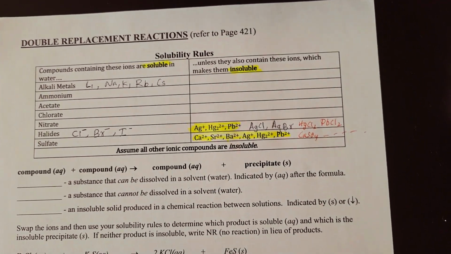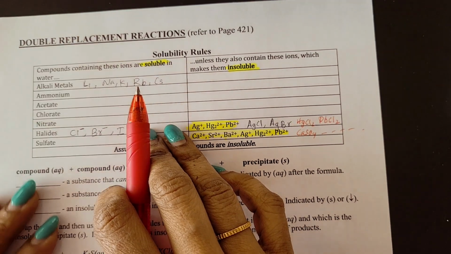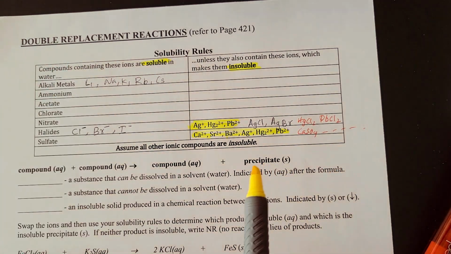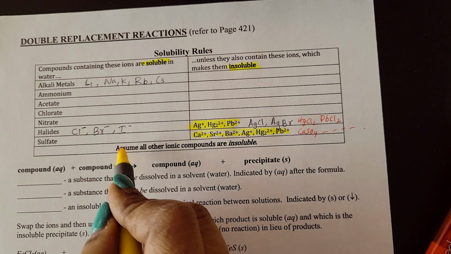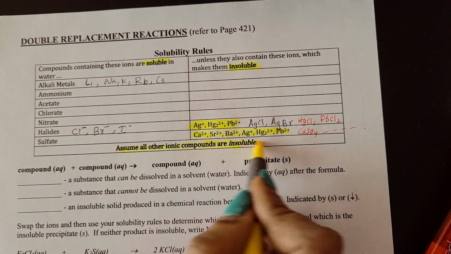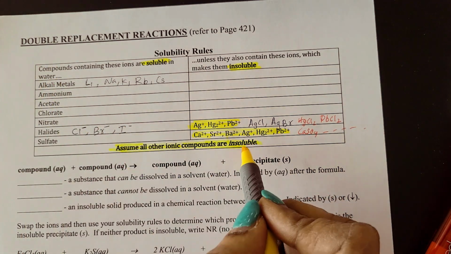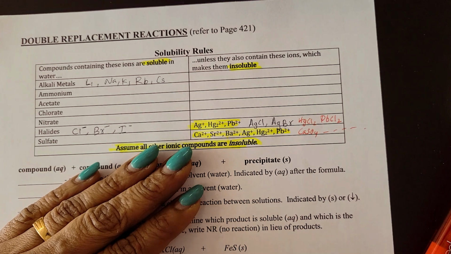Okay, so we learned 20 polyatomic ions, but most of them are not listed there. If we see phosphate, phosphate is not here. If we see chromate, that is not here. So assume all other ionic compounds which are not listed here are what? Insoluble. This is how we are deciding the solubility rule.